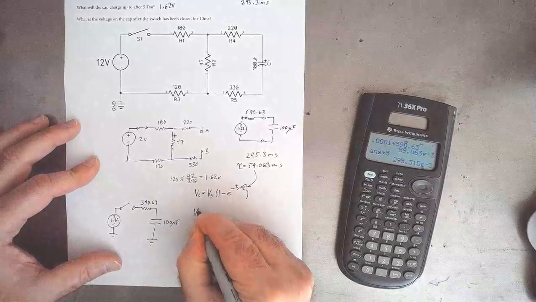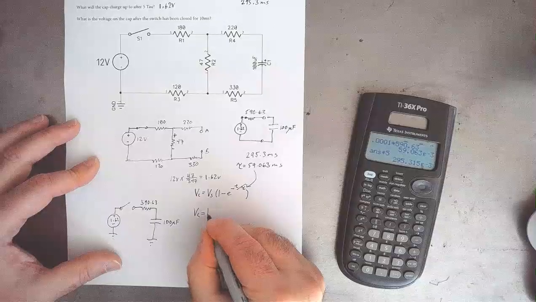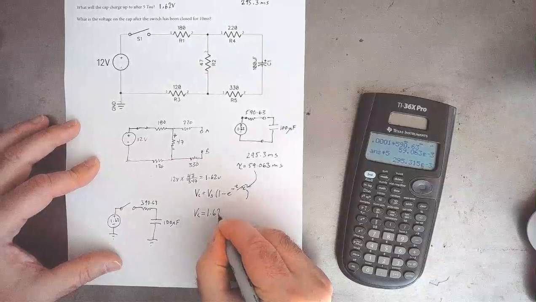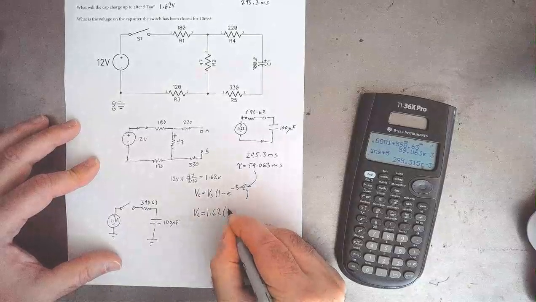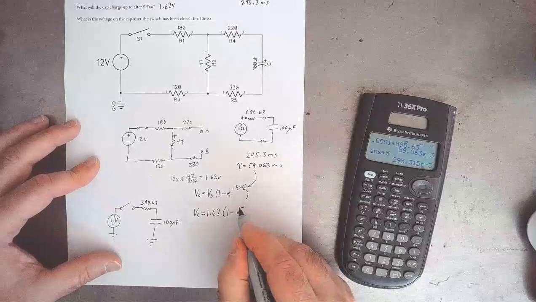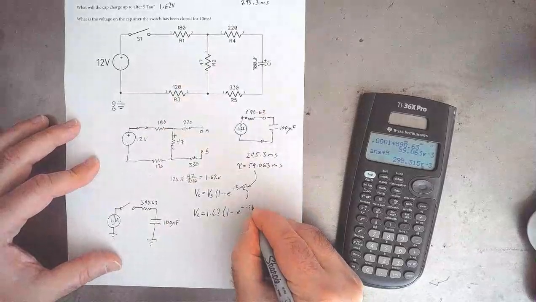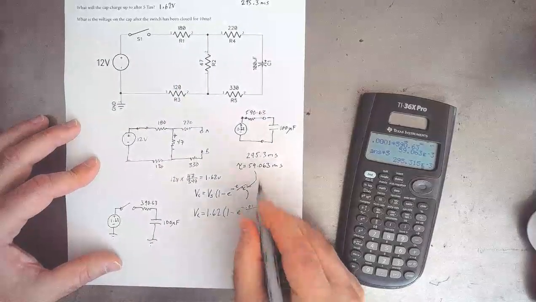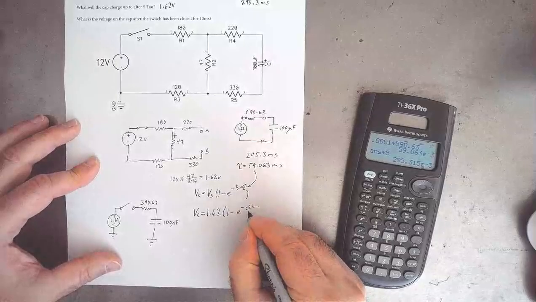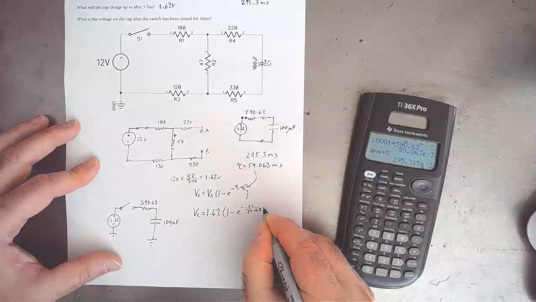So it's going to be voltage on the capacitor is equal to the charging voltage, so that's 1.62 volts, times 1 minus e to the negative. And how long has the switch been closed? 10 milliseconds. So negative 0.01 divided by 59.063 milliseconds right there.